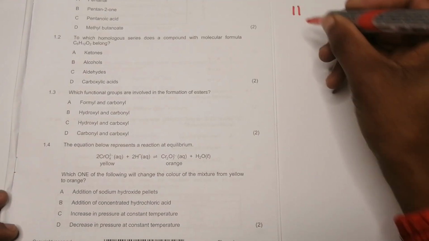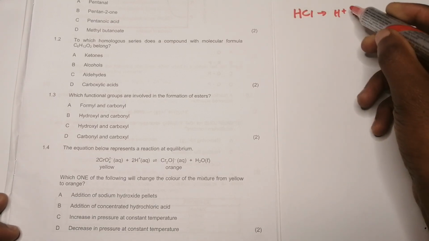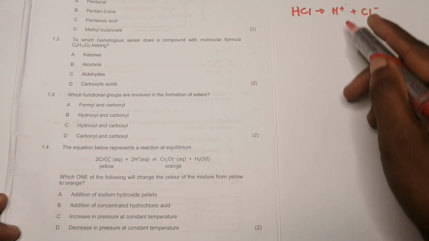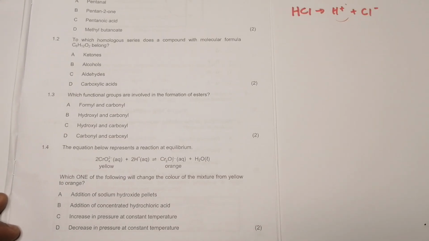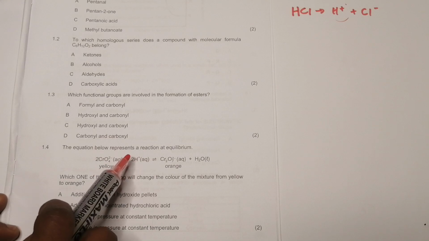Now, I want you to please note, the moment I add hydrochloric acid, this is what we call the common ion effect. Remember that HCl has got H plus ions as well as Cl minus ions. So by putting in hydrochloric acid, I am now increasing the presence of my hydronium ions, my H plus ions.